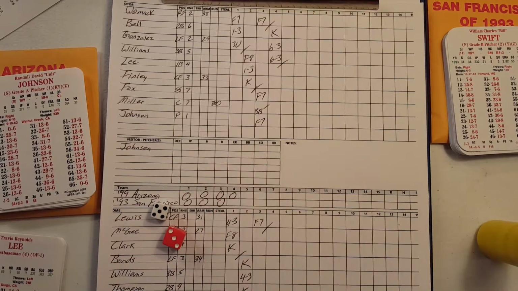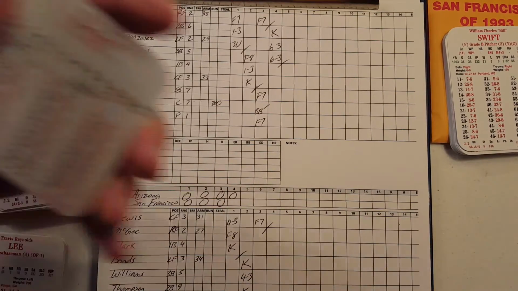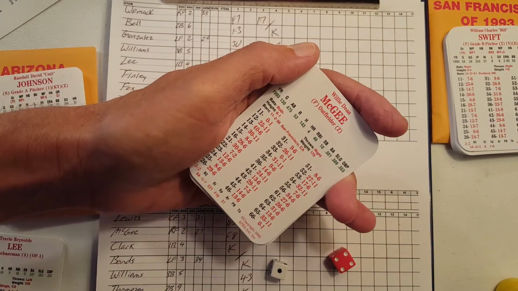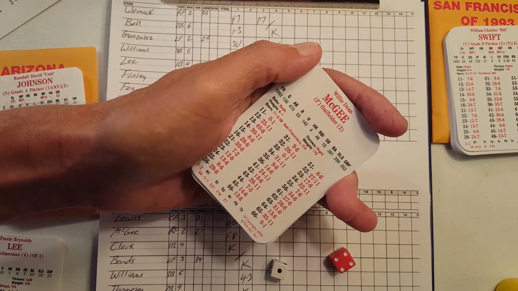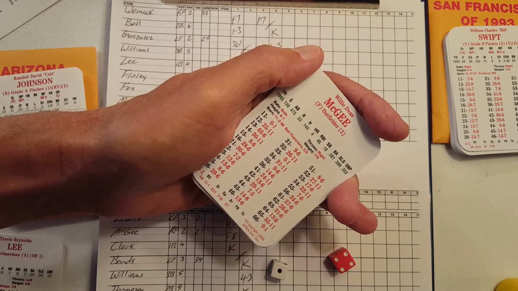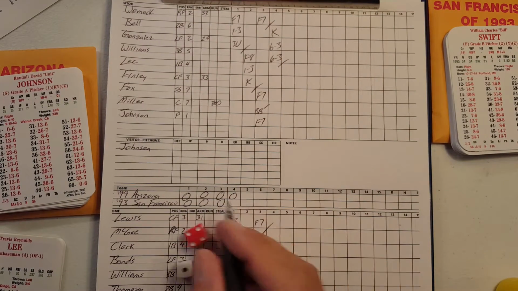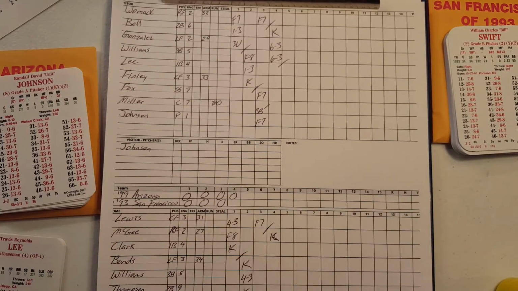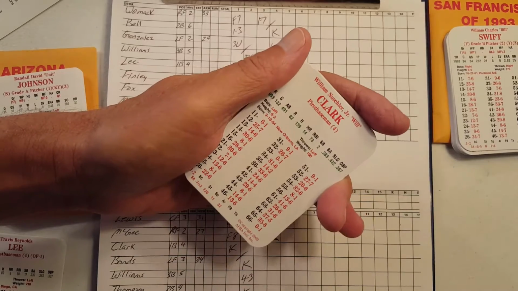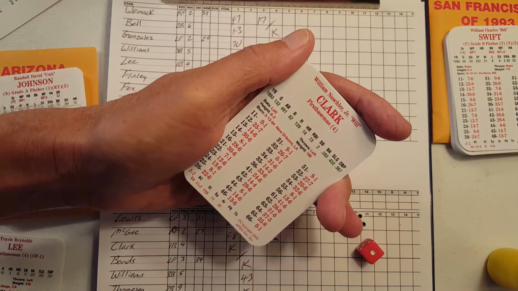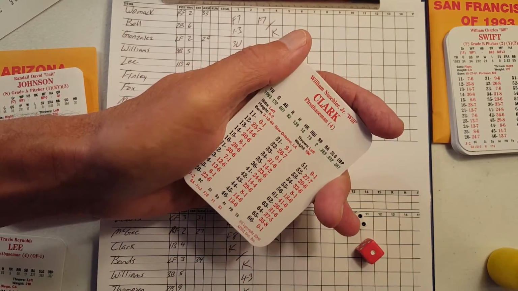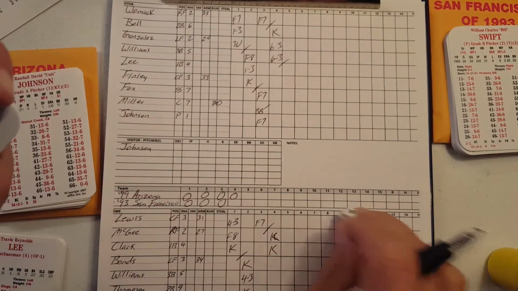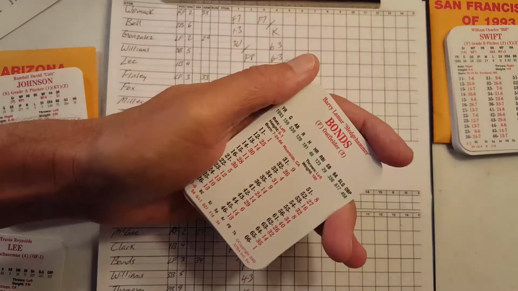We move to the bottom of the 4th, 0-0 still. Willie McGee, 41 is a 24. 24 is a ground out to short. Actually, K is a strikeout. And Randy Johnson has a K. Another strikeout. Will Clark, 14 is a 30. And a 30 is a flat. K is a strikeout. Back-to-back Ks for Randy Johnson.